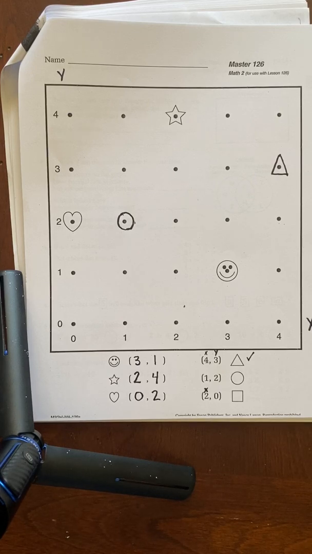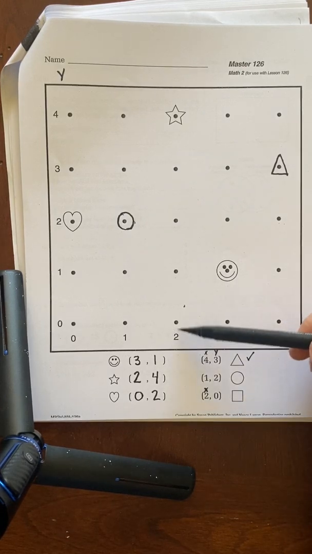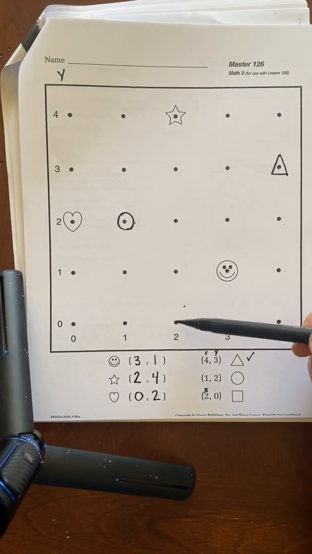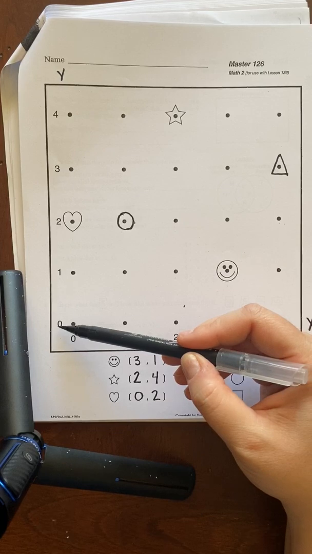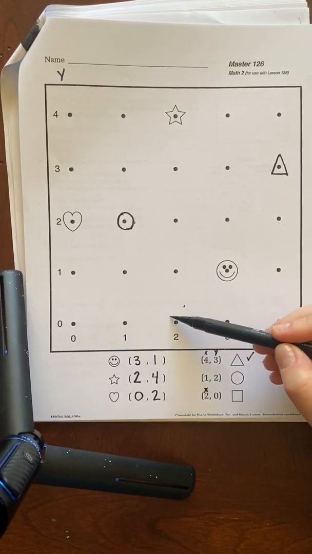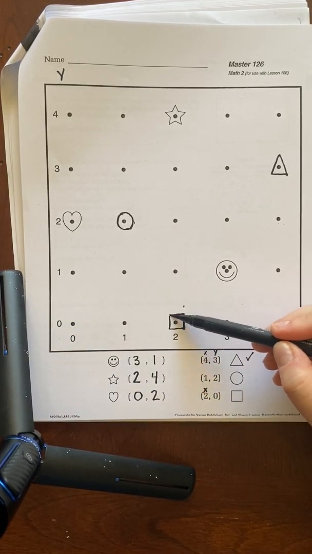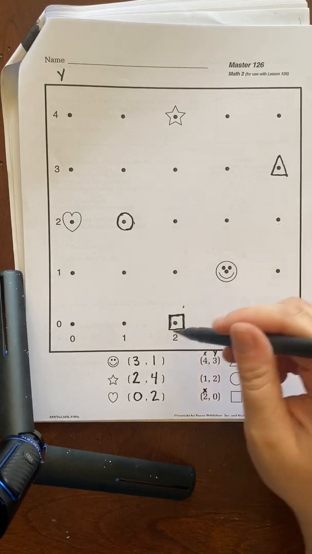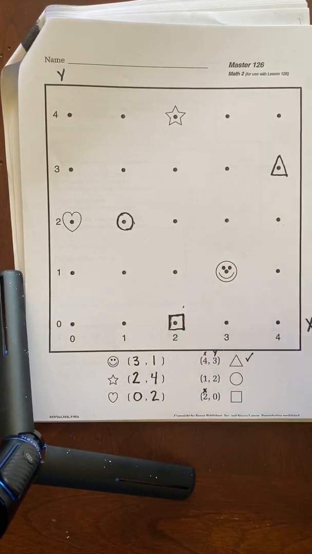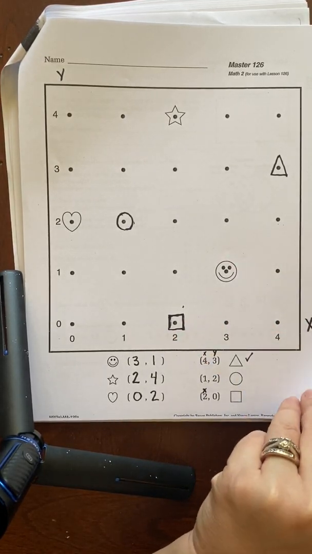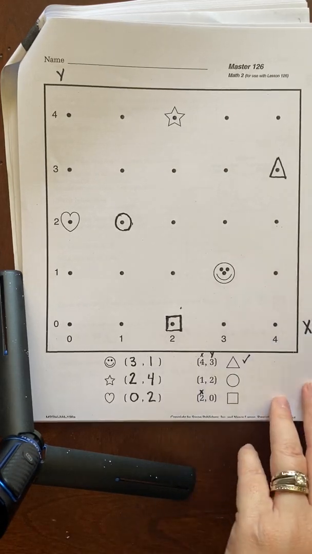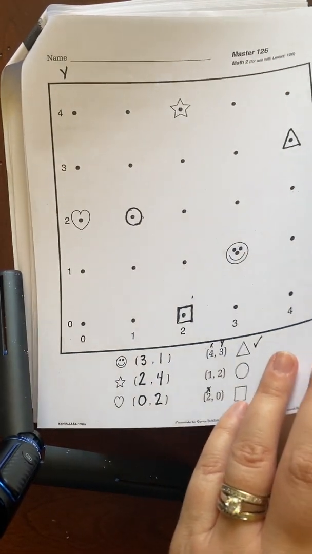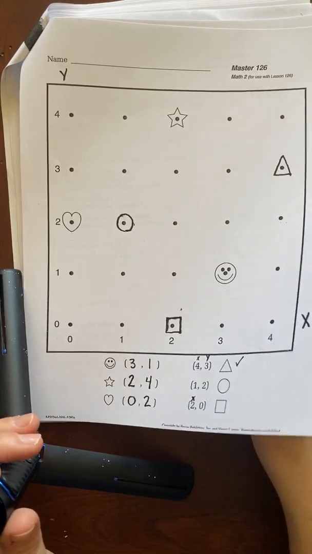All right, let's see if you got it correct. So I'm going to go X2, so that's 2's right here. And then Y0. So look, I don't have to move because there's my Y0. So I'm just going to draw my square there. If you drew it anywhere else, go ahead and erase it and fix it and put it there. So this is called graphing points or coordinates on a plane, right? And we have our X line and our Y line. All right, next, we're going to go to our next worksheet.